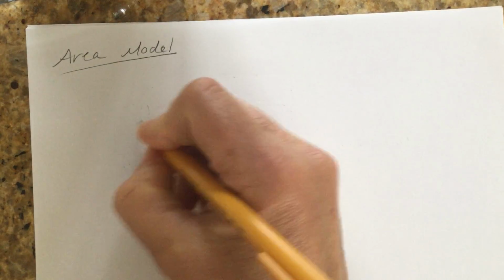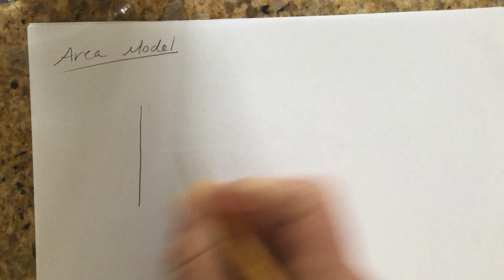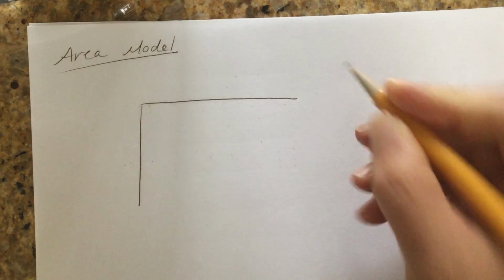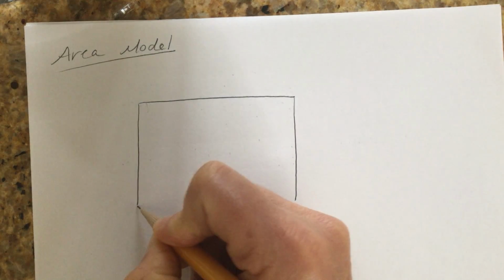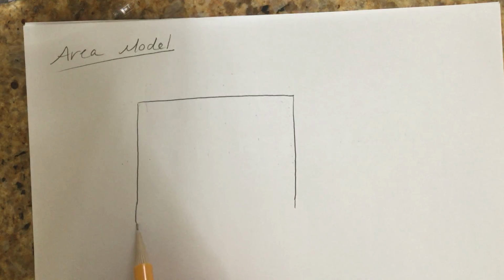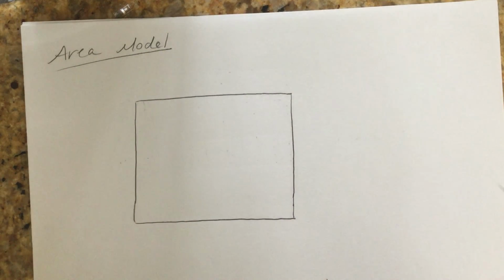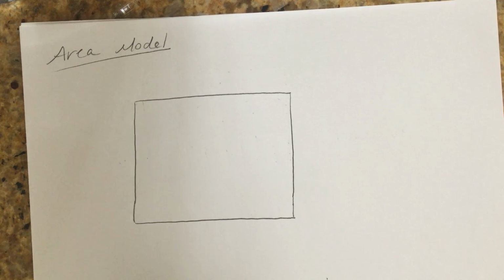So I'm going to start by drawing a rectangle. Again, if you have a straight edge, that could be helpful. I'm just pressing down on my pencil and working slowly to try to create my rectangle for my area model. Okay, so let's say that I want to show thirds.